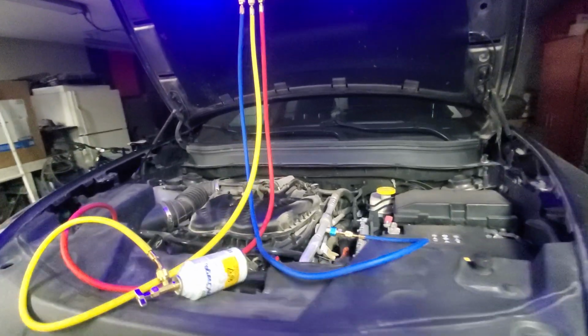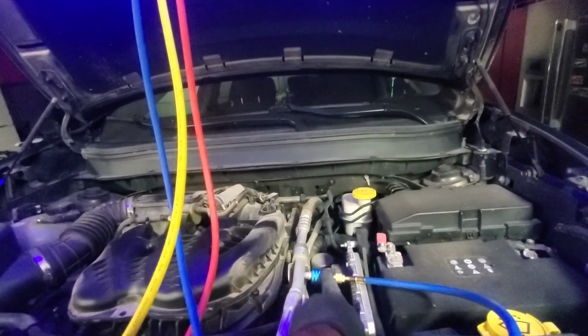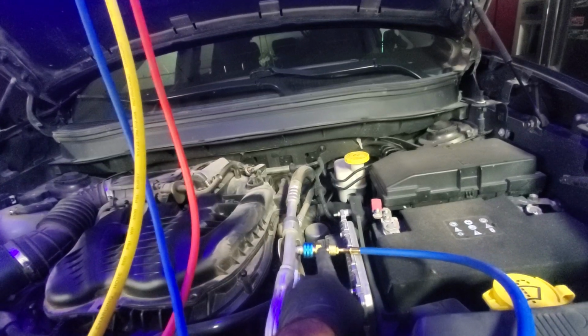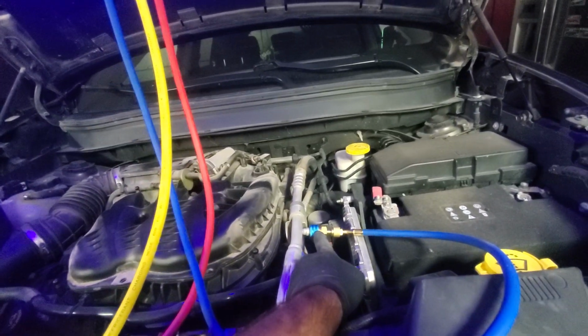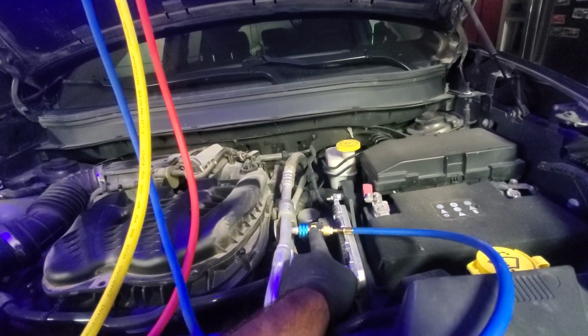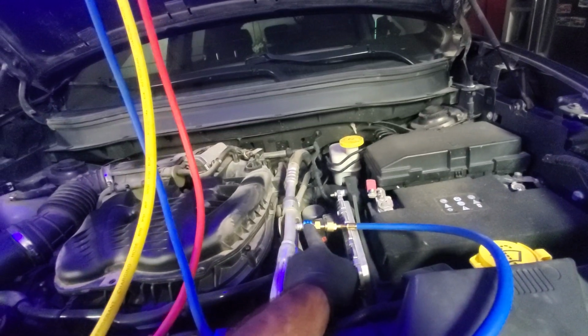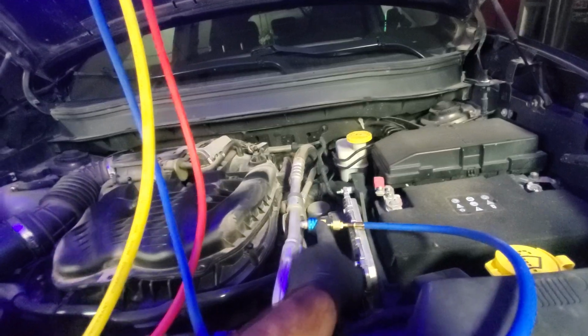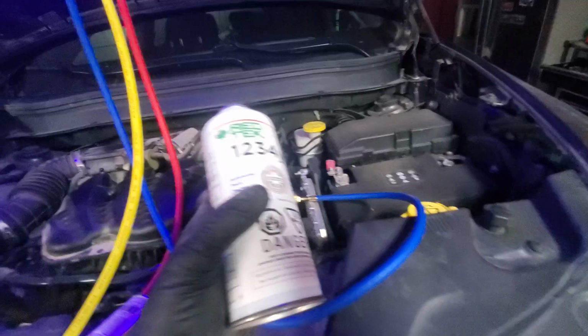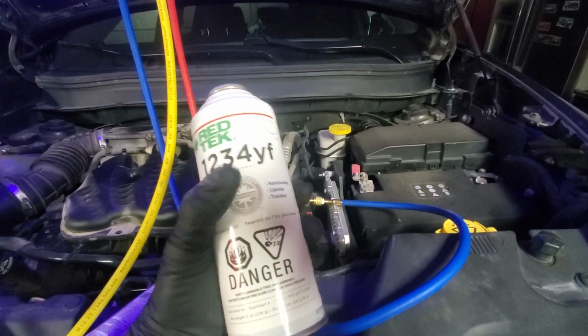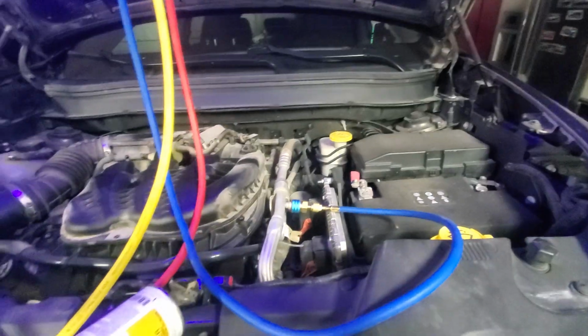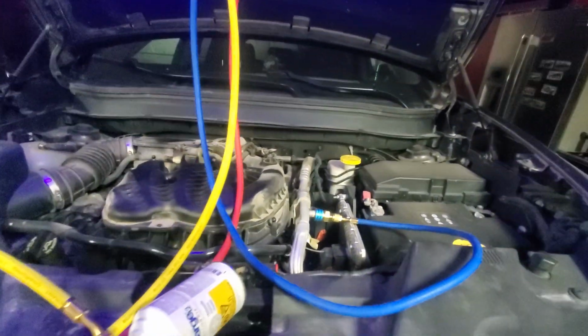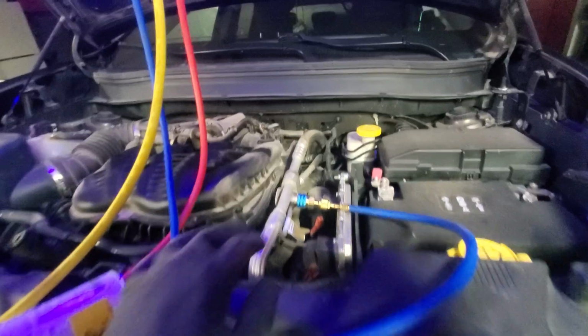Please check the links in the description, mostly for the adapters for the new style AC system, which is 1234YF. So the standard connectors would not work.